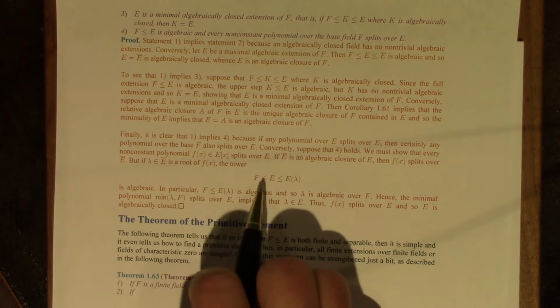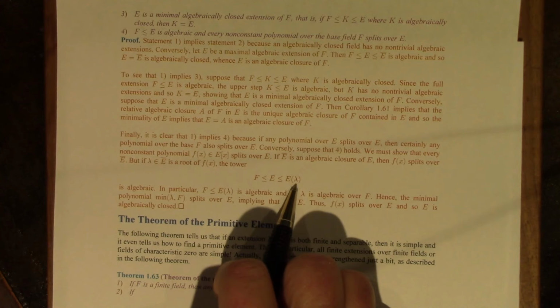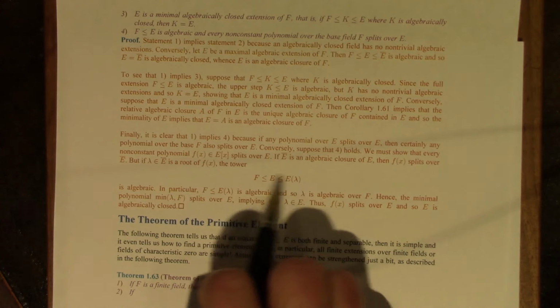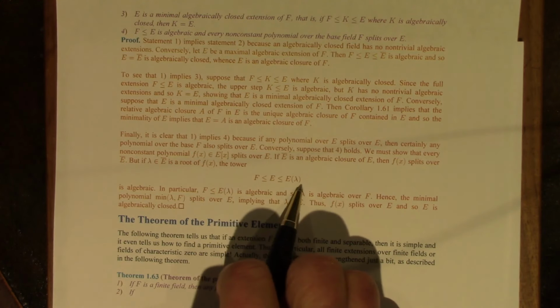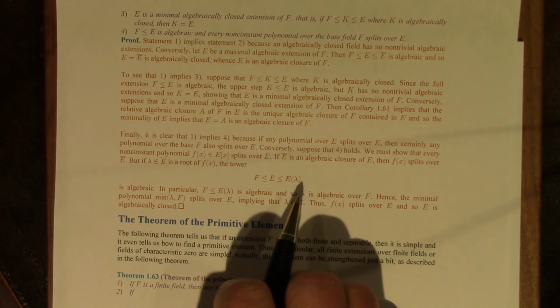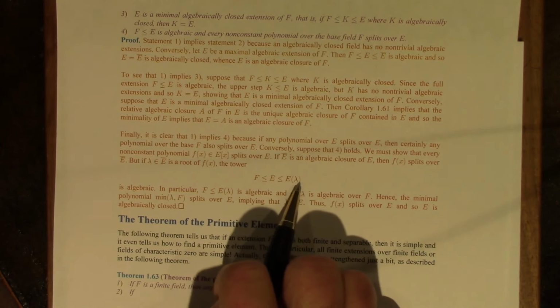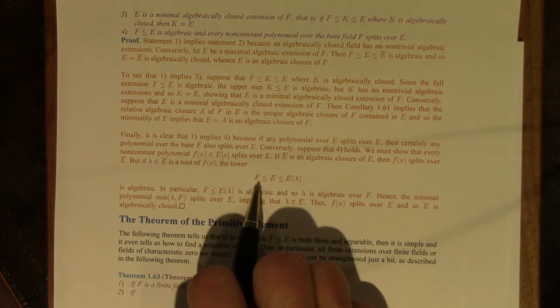But if we take a root lambda in E bar of this polynomial and form this tower, it is algebraic. F E is algebraic, lambda is algebraic over E, so the upper step is algebraic. So the full extension is algebraic, right? Each step is algebraic. And so lambda is algebraic over F.